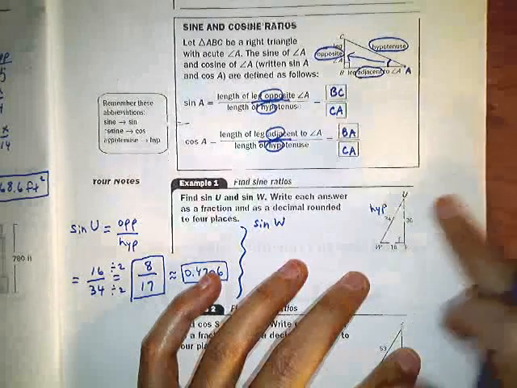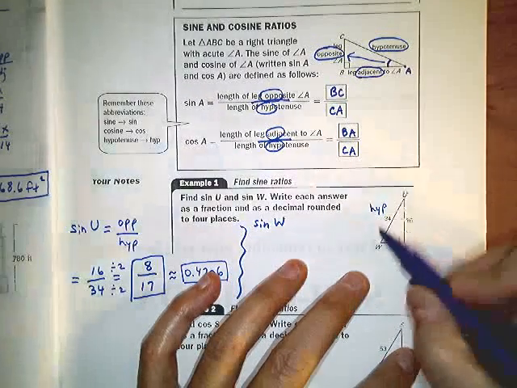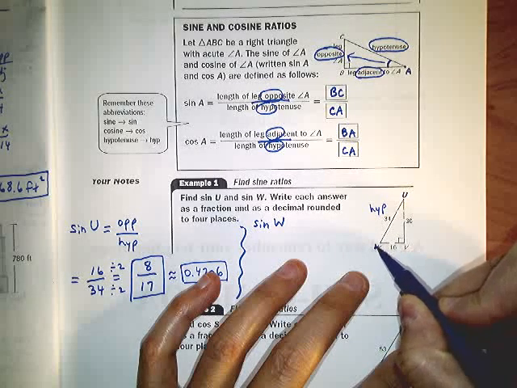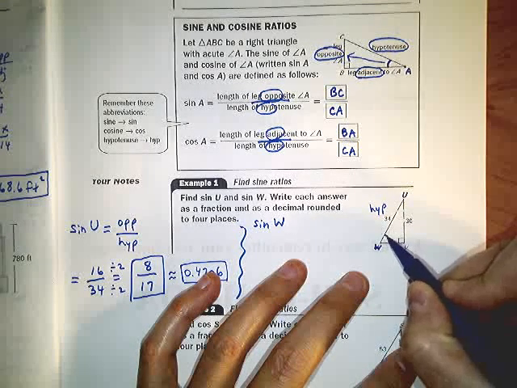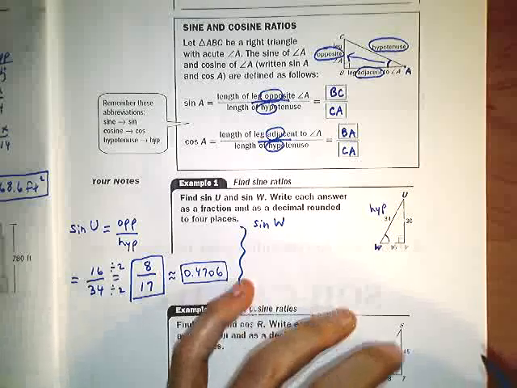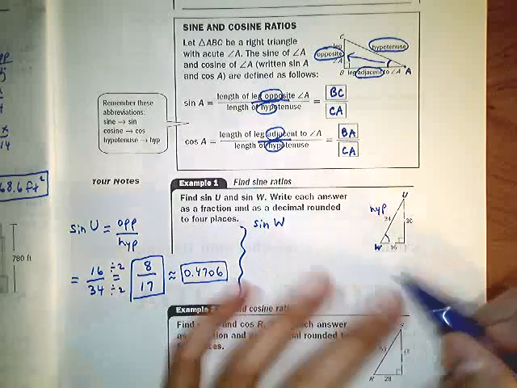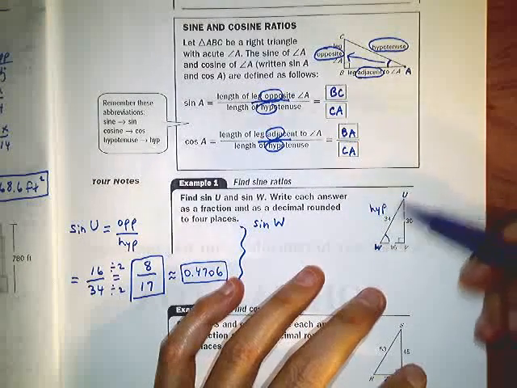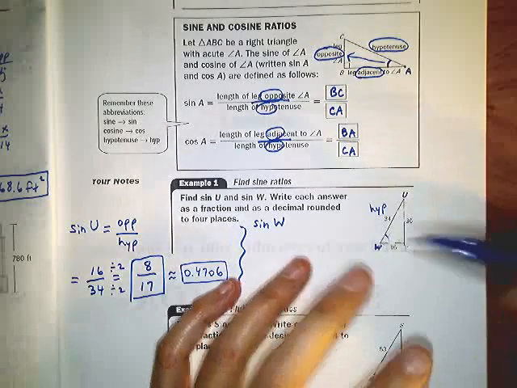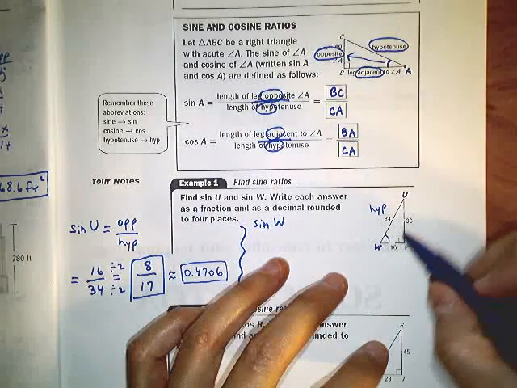So I'm going to start over again with my labeling. Here is corner W. So this is now my reference angle. So I want to identify the sides. As I mentioned, the hypotenuse never changes. The hypotenuse is always going to be the hypotenuse.